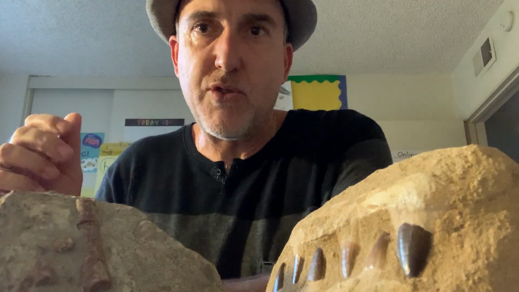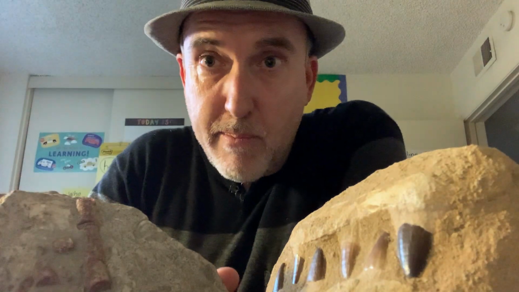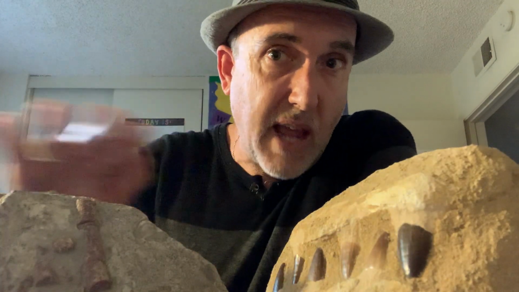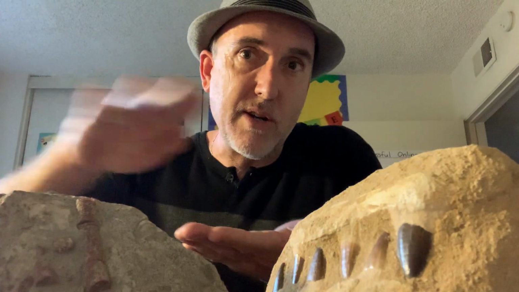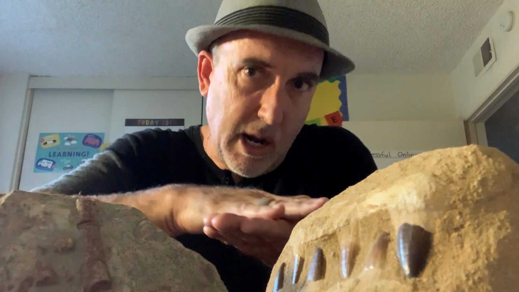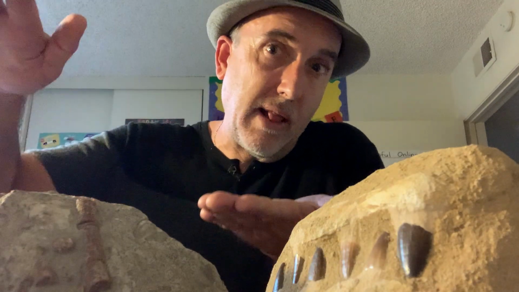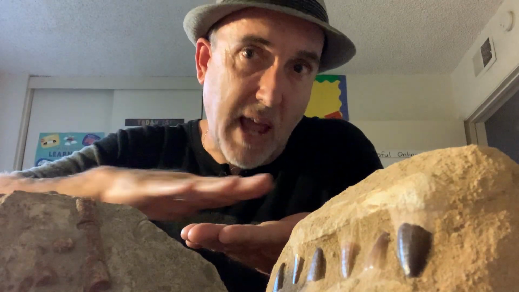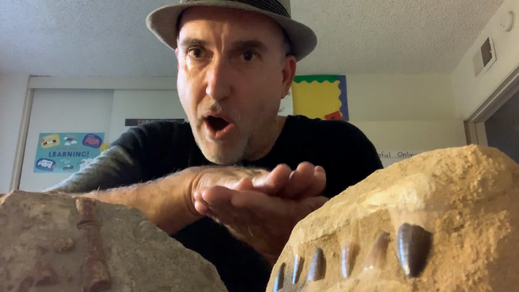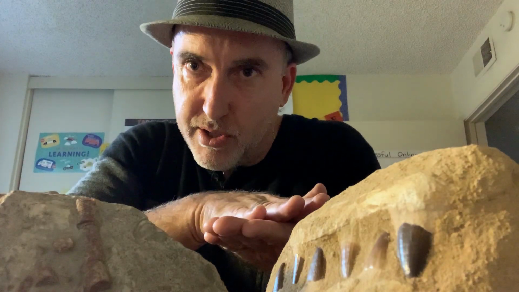Now this is how sedimentary rock is made. Sedimentary rock is made by layers and layers of sand or sediment. A layer gets laid down, then an animal might die, and then another layer of sand or sediment is pressed down, and the fossil is created in those layers.